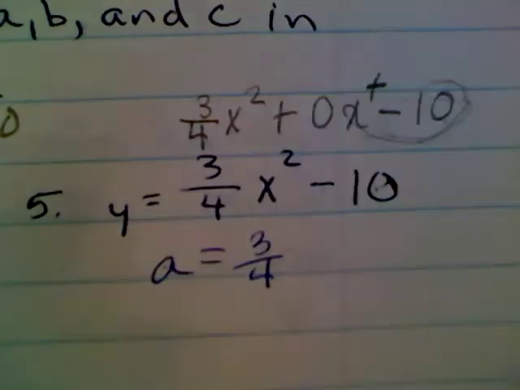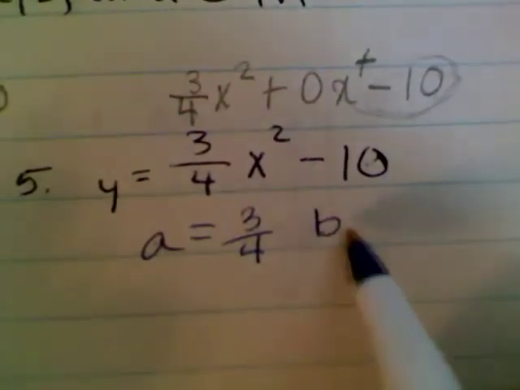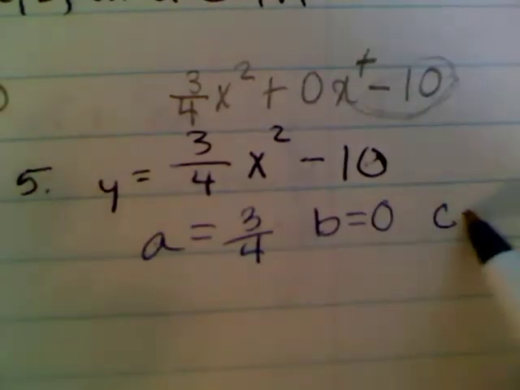Okay, although I've already told you the answers, I'll go ahead and write them as well. B equals 0, c equals -10.